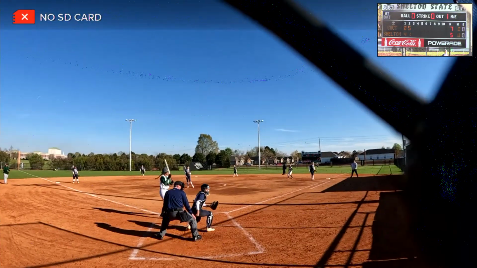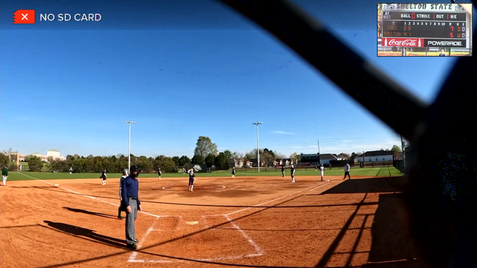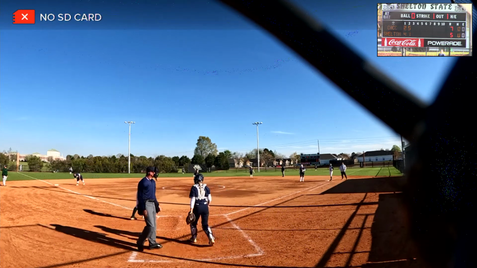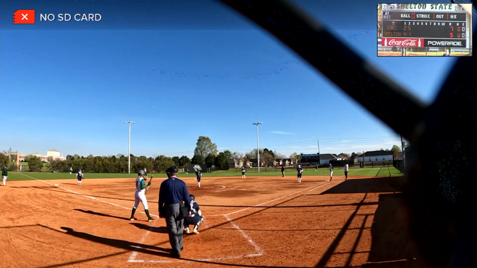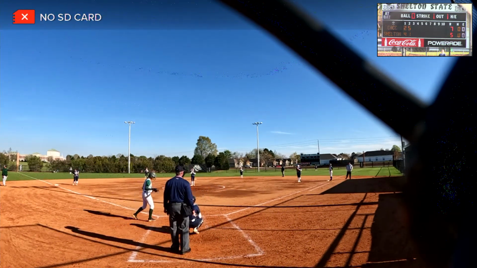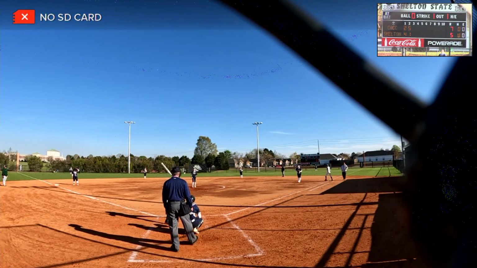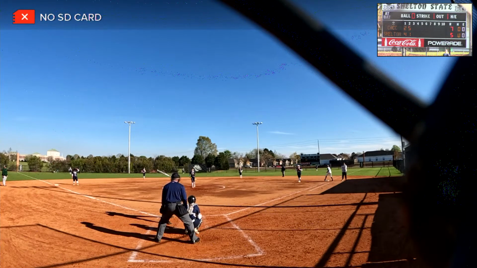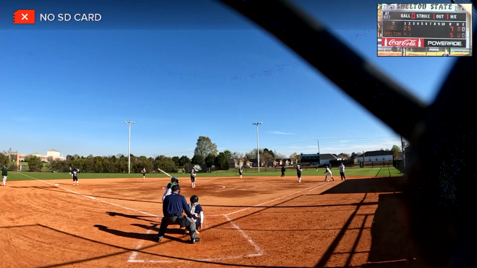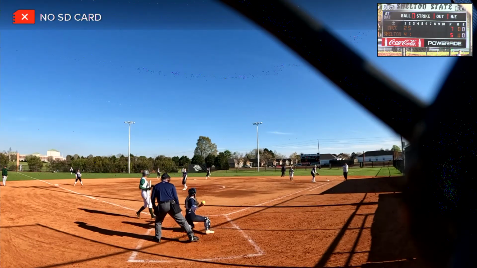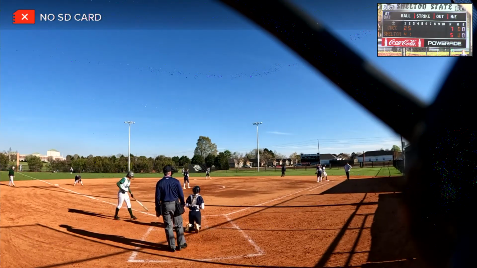One out, and Emery Wright fouls it off. Strike 1. Emery lined a single to left center her first time up. That's a ball. 1 ball, 1 strike. You got it, Leah.